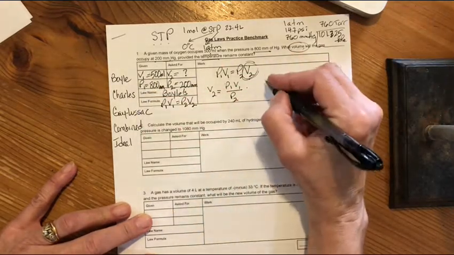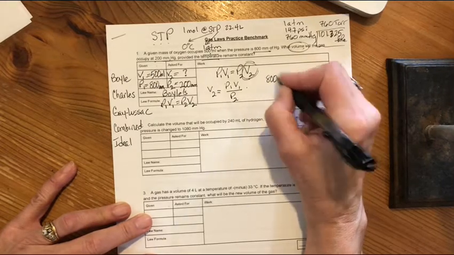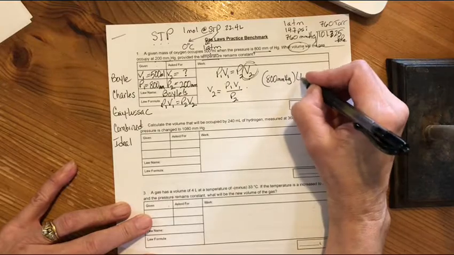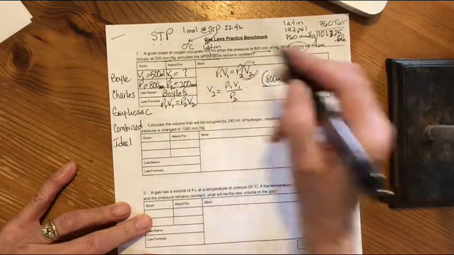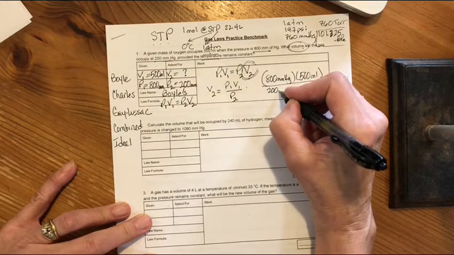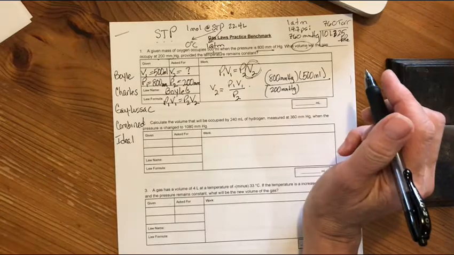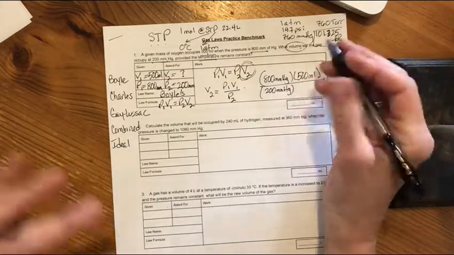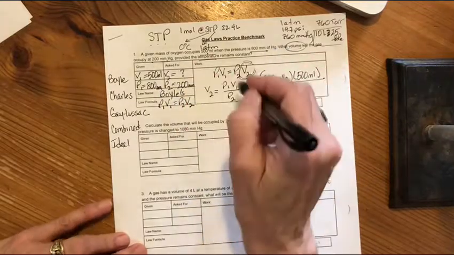So here we go. P1, 800 millimeters of mercury, V1, 500 milliliters, all over 200 millimeters of mercury. These are relatively easy problems to solve, and you may be able to mentally see, or hopefully you know, that this is an inverse relationship.